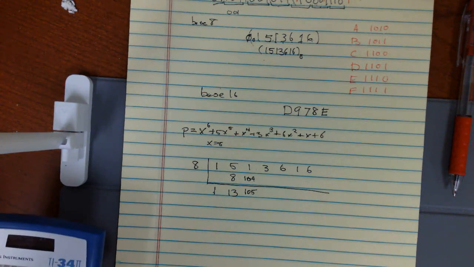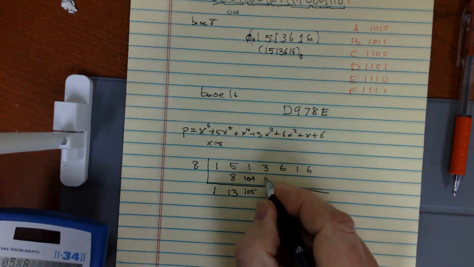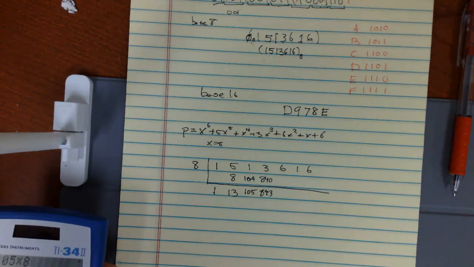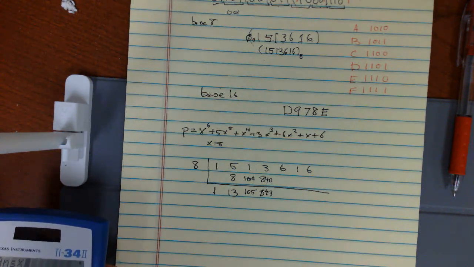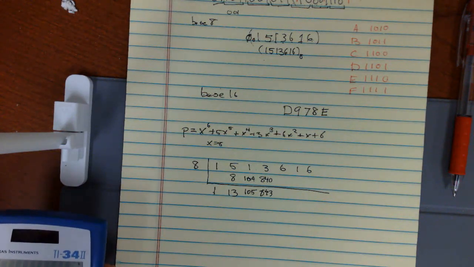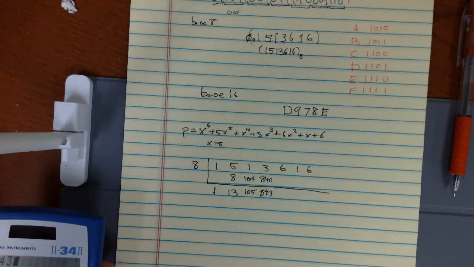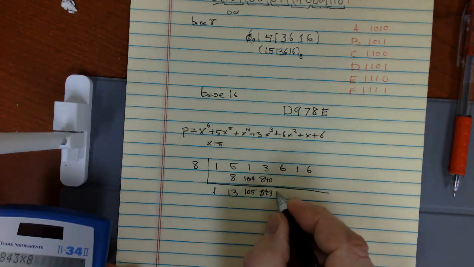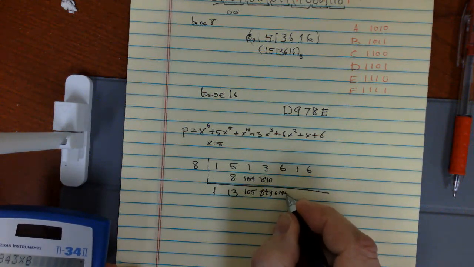105 times 8 is 840, so this is 843. 843 times 8 is equal to 6744.